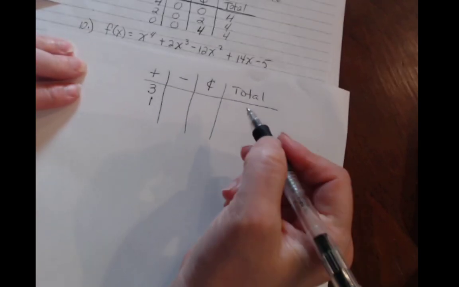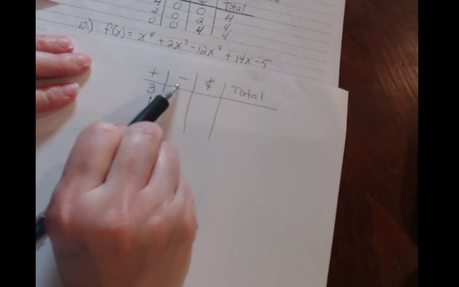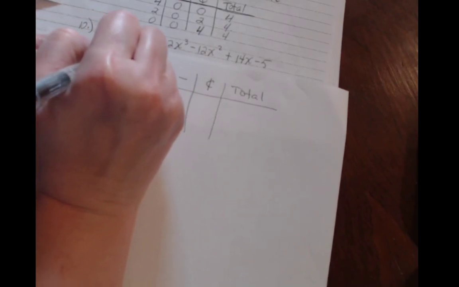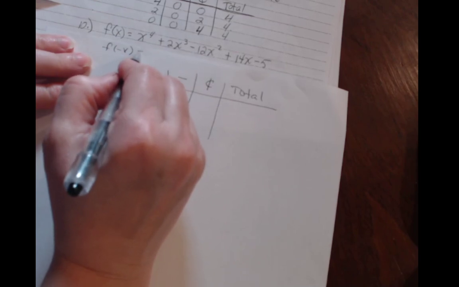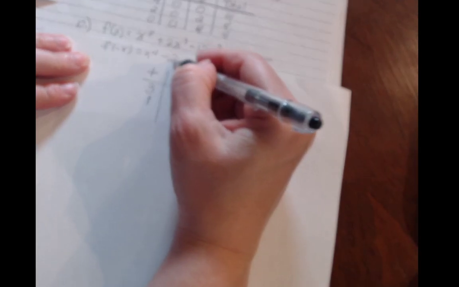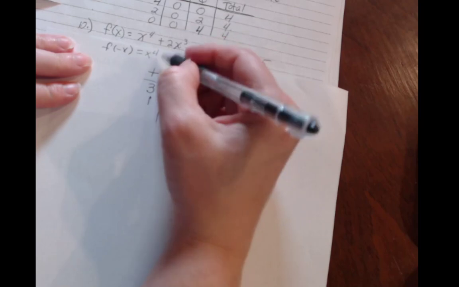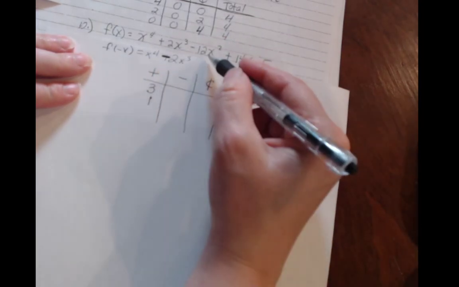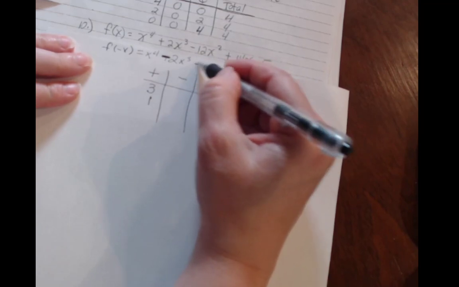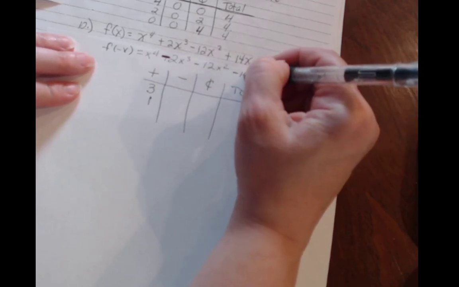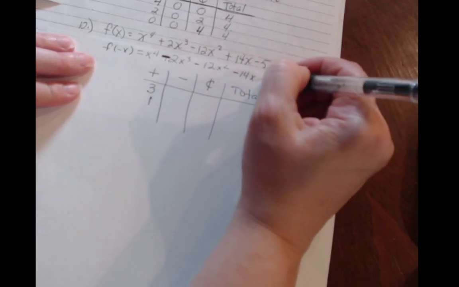And then to look at the number of negative zeros that there might be, we could look at f of negative x. If it's even powered, it's going to stay the same, and if it's odd powered, it's going to be the opposite. So x to the fourth will stay the same. 2x cubed will be the opposite. It was positive, so now it's going to be negative. This is going to be the same. This is going to be the opposite. And the constant will not be affected.